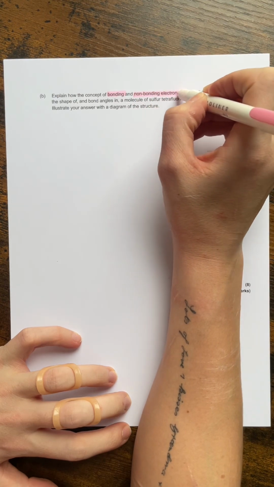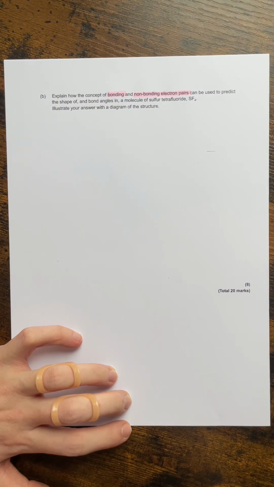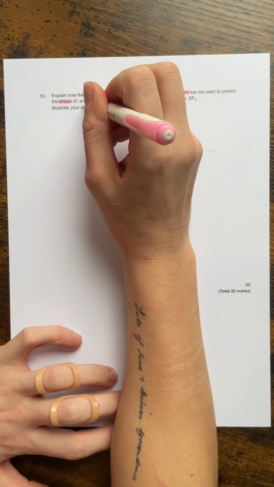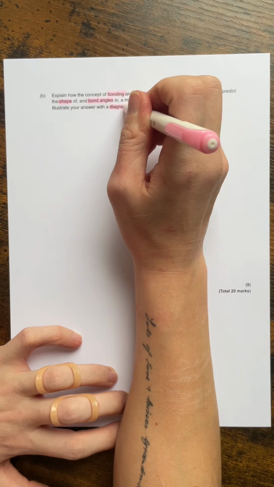So we work out how many bonding pairs there are between the sulfur and the various fluorines, and then we'd be looking to see whether sulfur had any electrons that were not being used in those bonds, hence non-bonding, that we would then count up as our lone pairs to deduce the shape. So we've got to give the shape and the bond angles, and that's our molecule, and then we've got to draw a diagram.